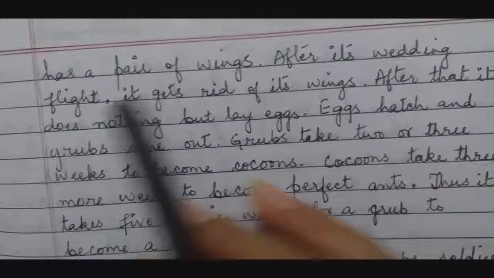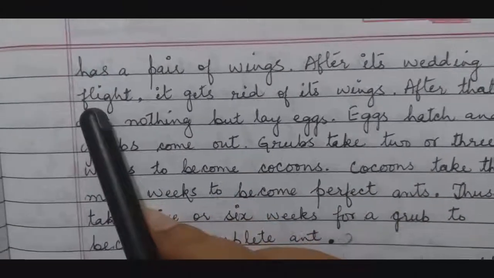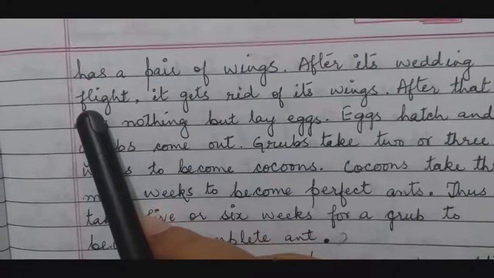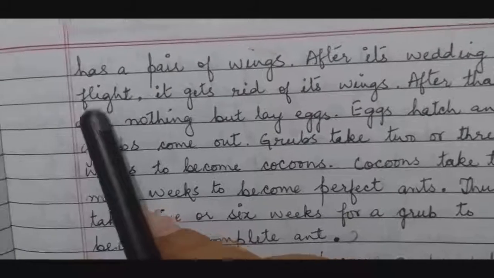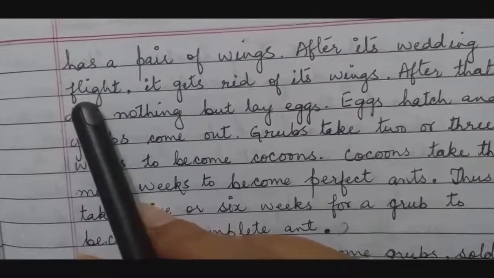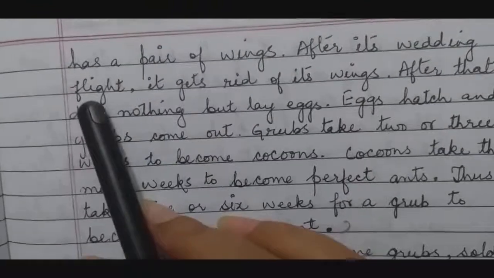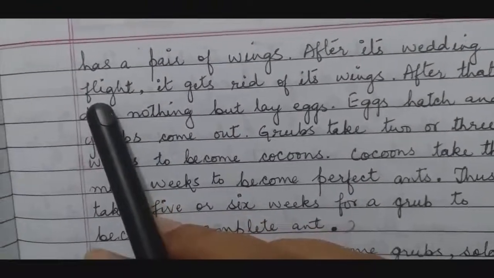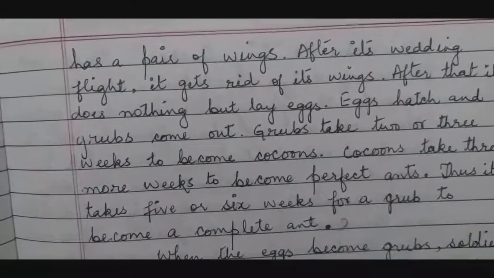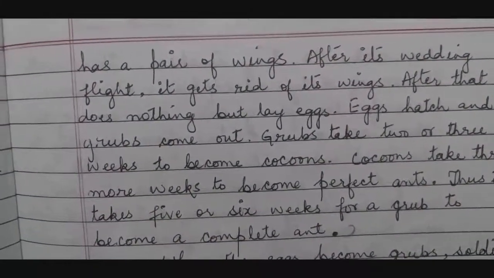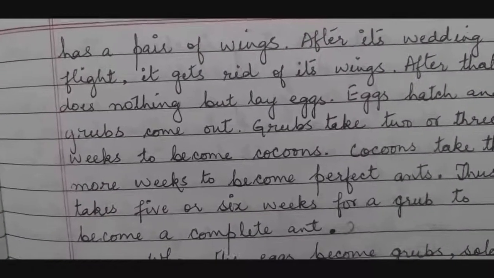After its wedding flight, do you remember what the wedding flight is? I have already explained it in the previous video as well as in the Zoom classes. The wedding flight is the time when the queen ant develops its wings and flies high into the sky with a drone. A drone is a male ant. That means the queen ant got its wedding. So it flies away with the drone.